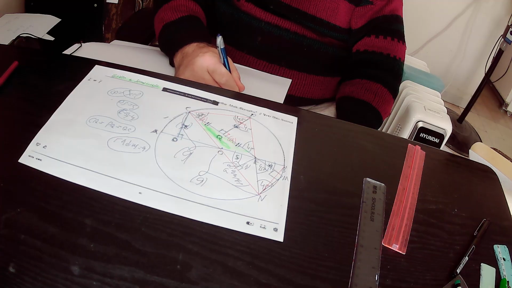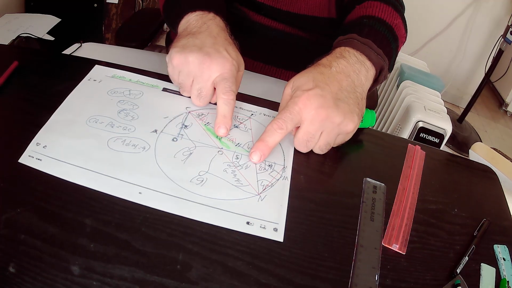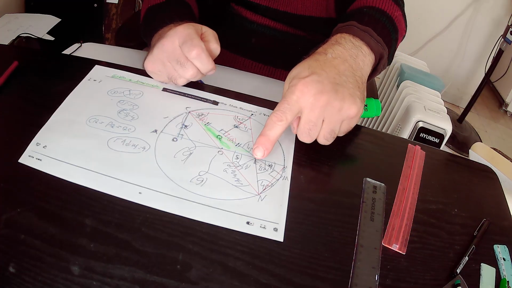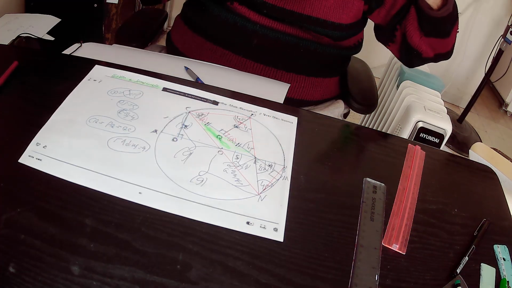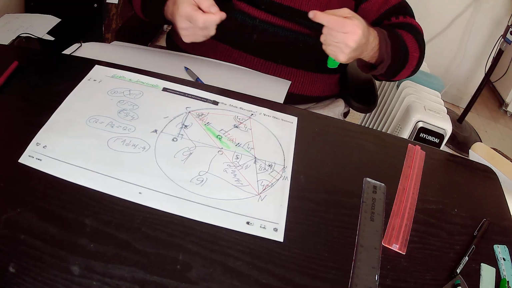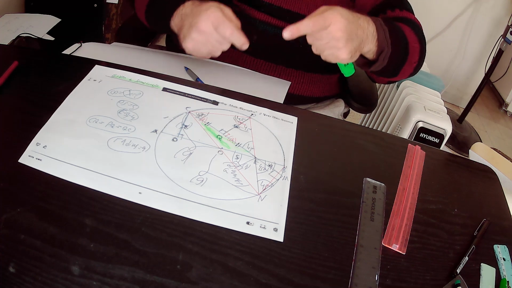The big triangle CEN consists of those two triangles, the green triangle COE and this lower triangle OEN, and therefore the area of the big triangle CEN must be equal to the area of the two components that it consists of.